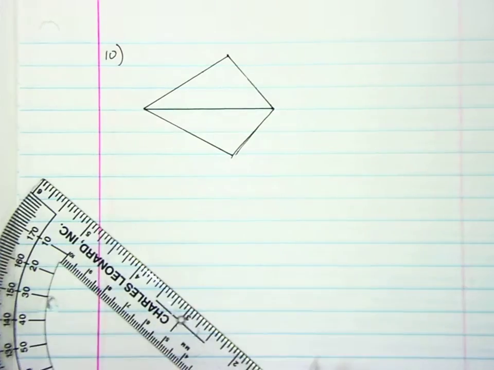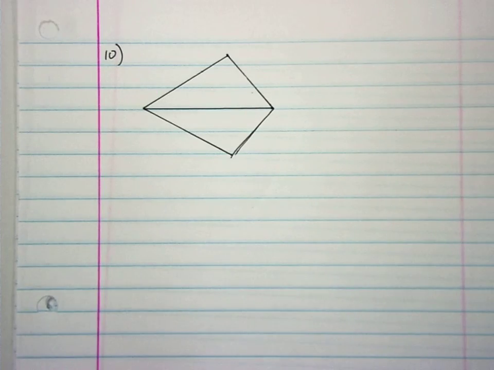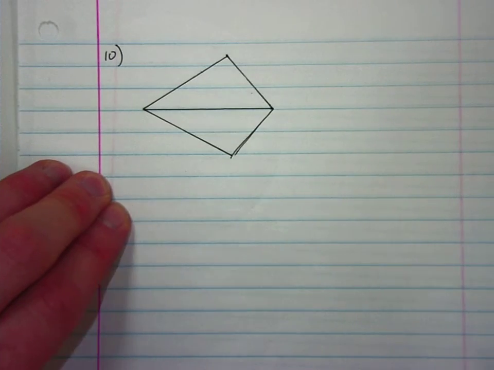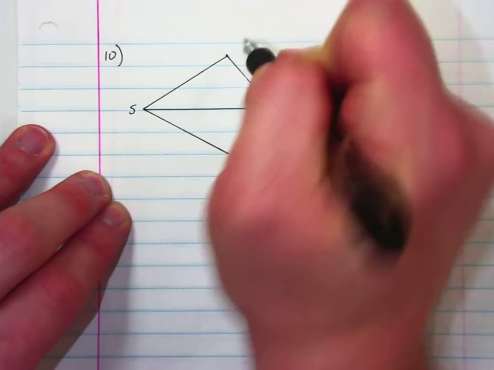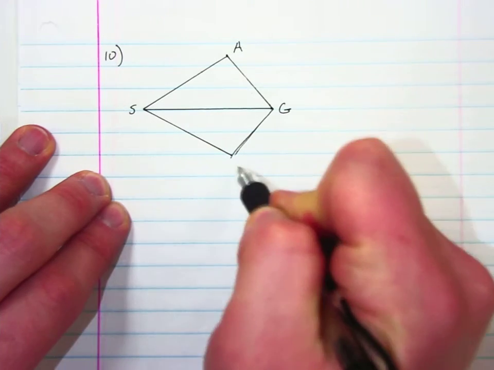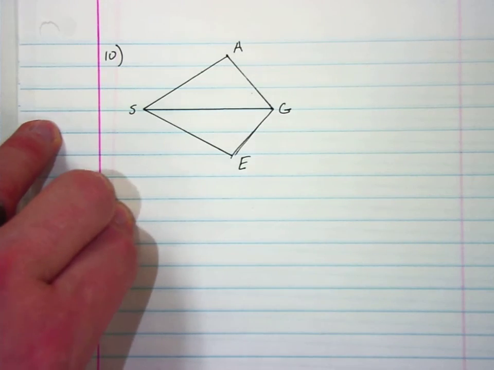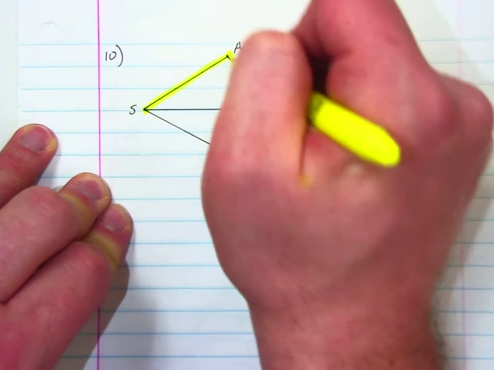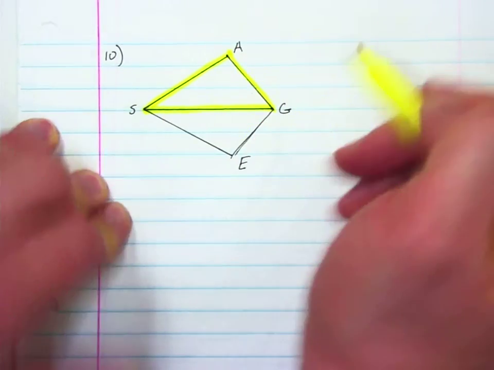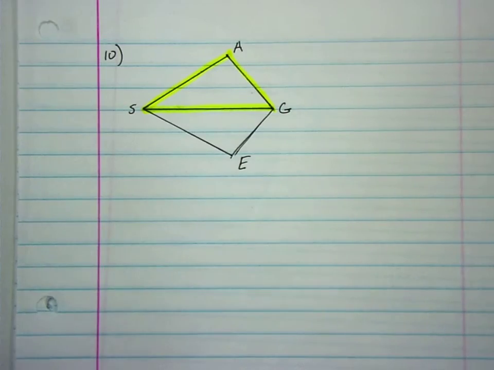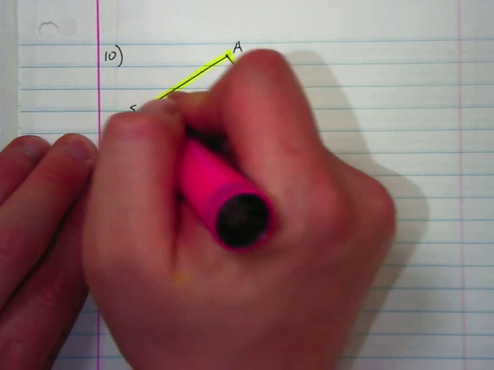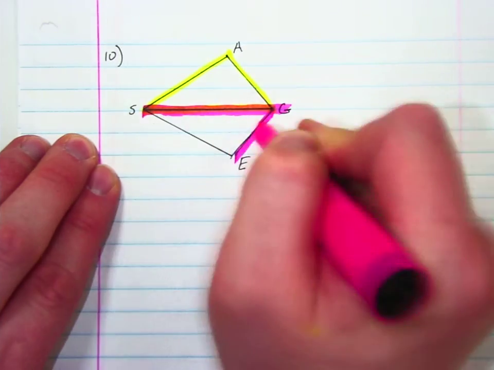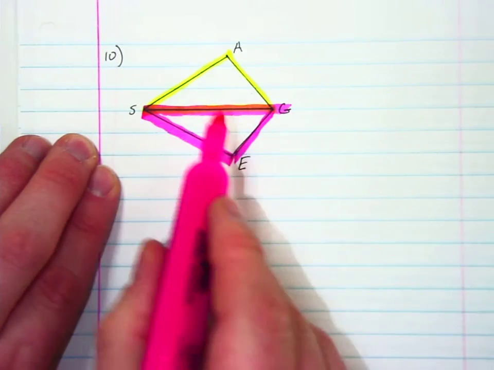So if I have a situation like this, well, what I know is if I'm really trying to prove these triangles congruent, this upper triangle that I just highlighted in yellow and the pink triangle below share a side.